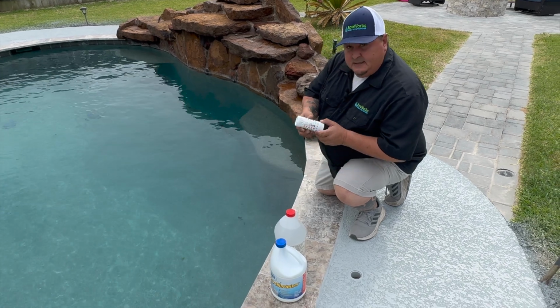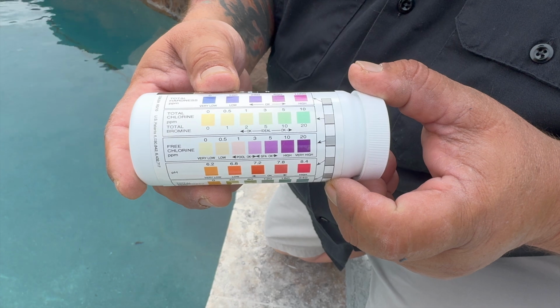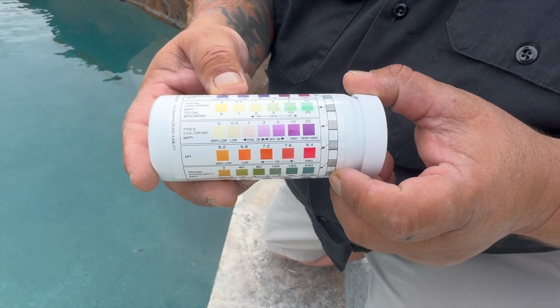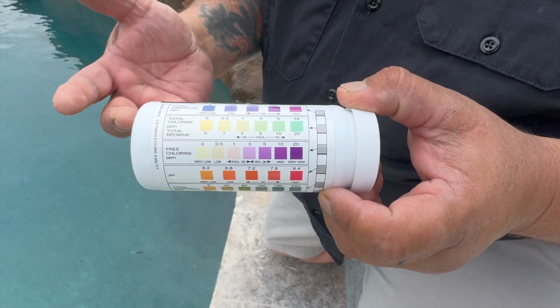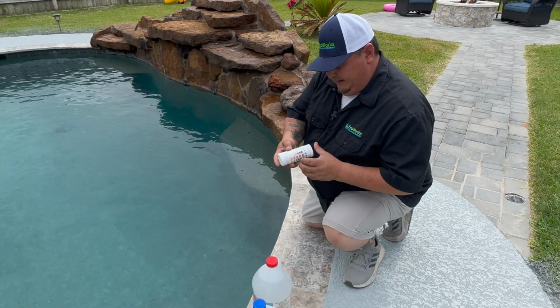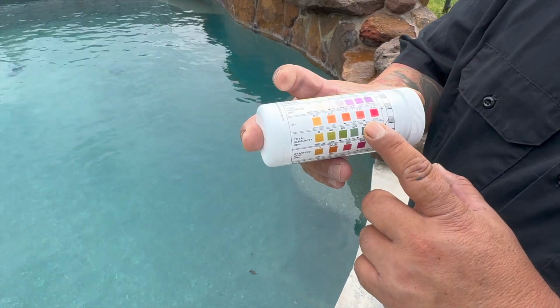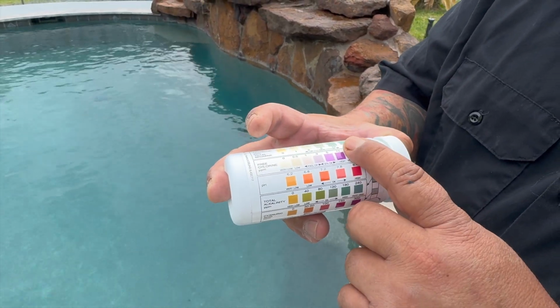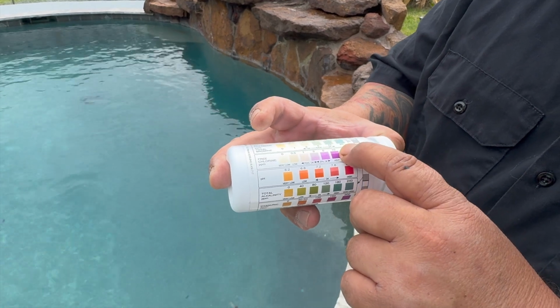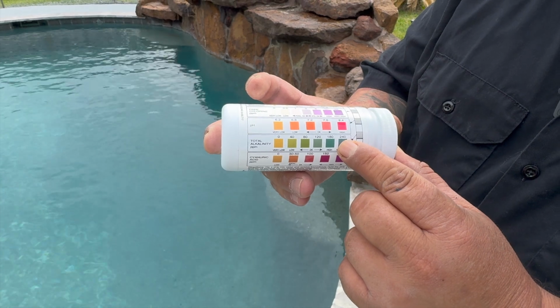You'll get these strips. These strips tell you all the chemicals that you're going to need for your pool. It's going to tell you free chlorine, total chlorine, pH, alkalinity, stabilizer, and total hardness. What we're mainly concerned with is alkalinity, pH, and free chlorine. This is the sanitary level of the pool, how comfortable it's going to be when we swim in it, and the total acidity level of the water.